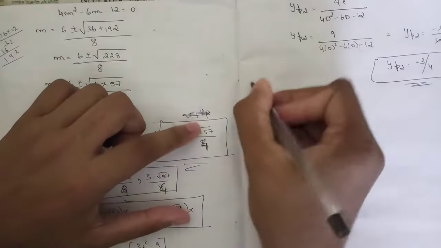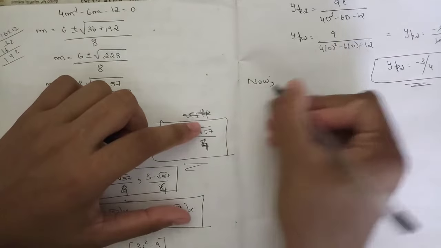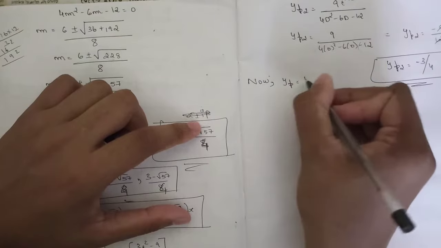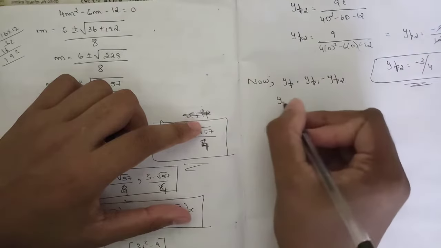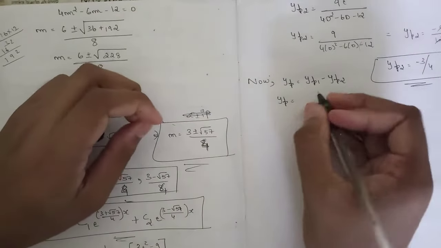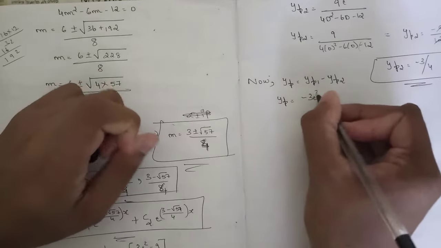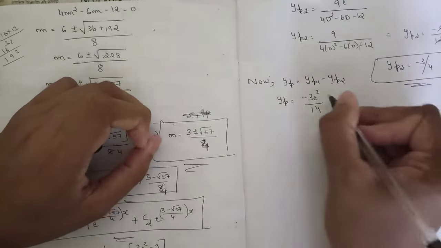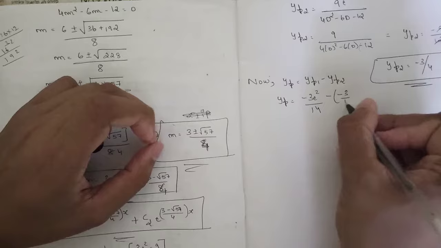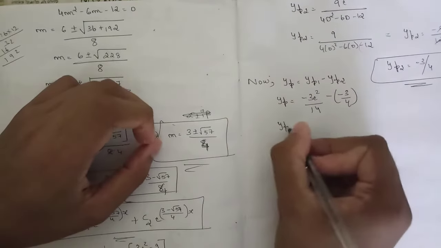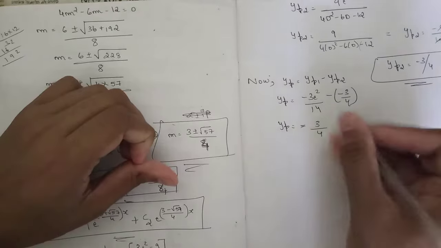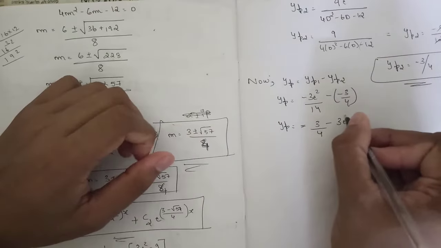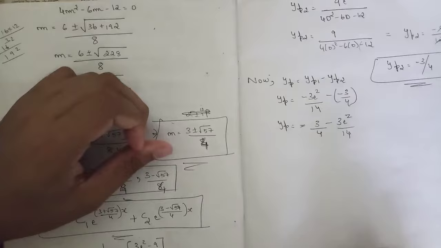Okay, so now we have written that yp is equal to yp1 minus yp2, right? So yp would be equal to, yp1 is minus 3e power z by 14 minus of minus 3 by 4, right? So if I write the first positive term, yp is 3 by 4 minus 3e power z by 14.